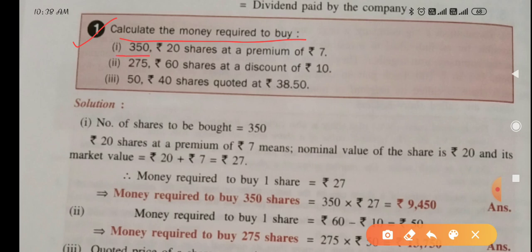Language, you have to see in what language the question will come and how you have to understand the question. Calculate the money required to buy 350 rupees 20 shares at a premium of 7. Here, first you have to recognize what is given. 350 does not have any unit, so it means it is the number of shares. Number of shares to be bought is 350.